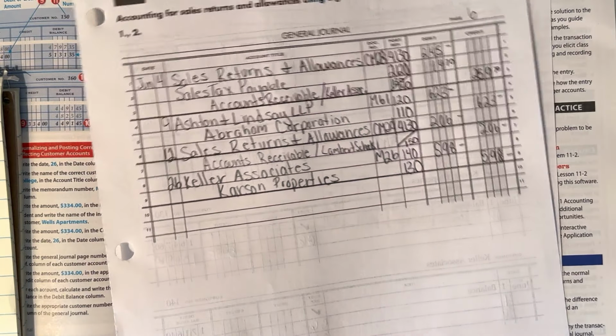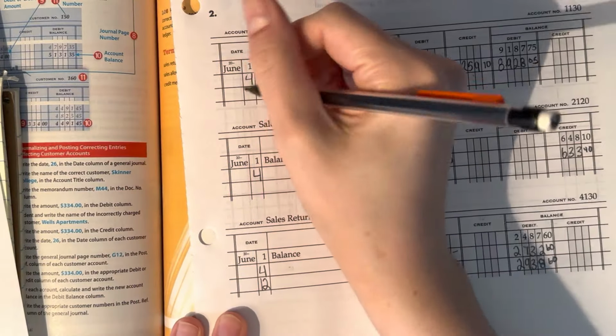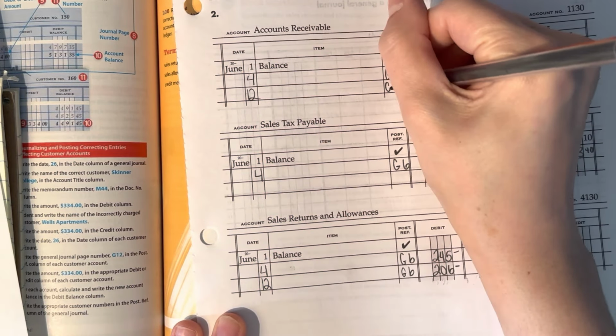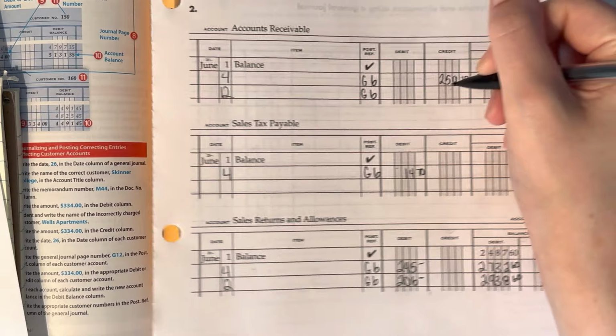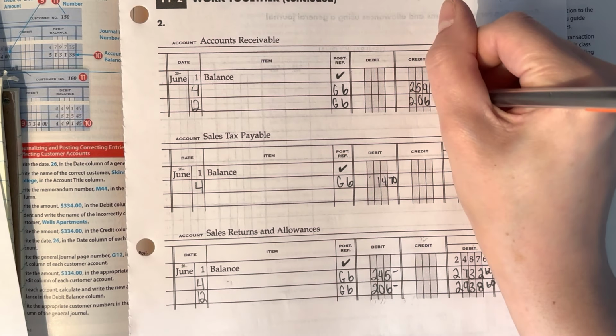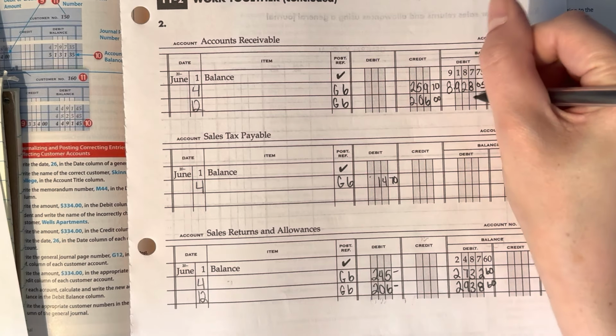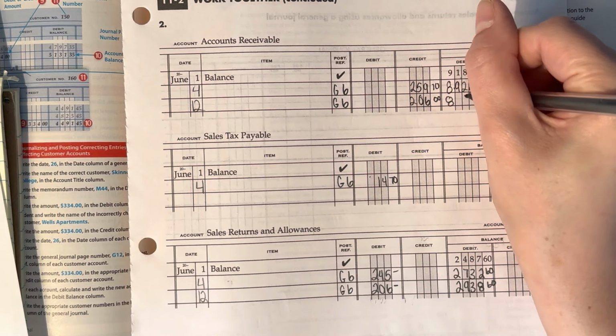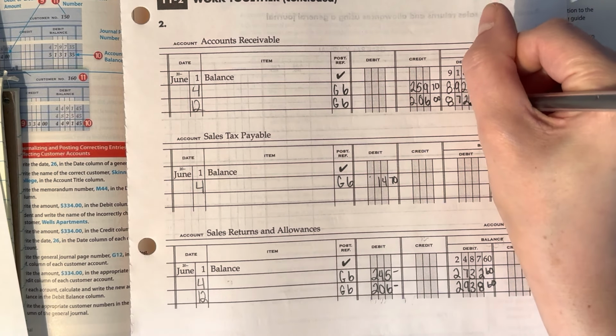We find the accounts receivable. It's the 12th, G6, 206, and we subtract them. $8,722.05.